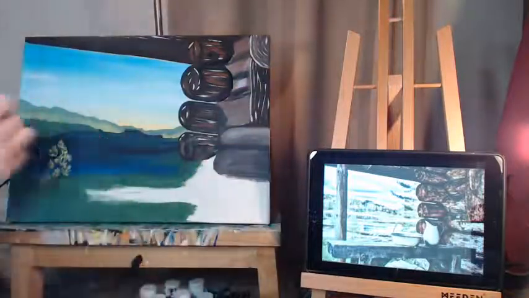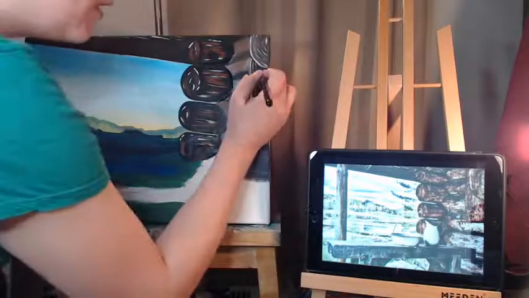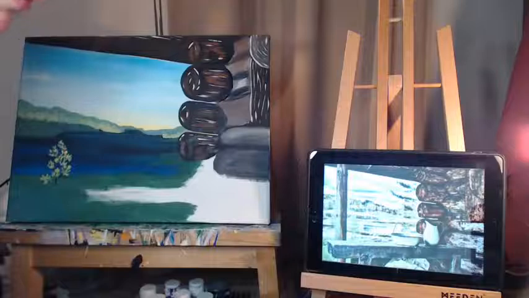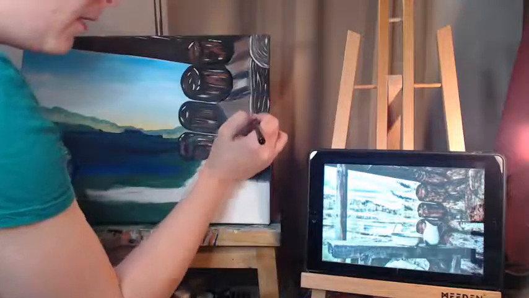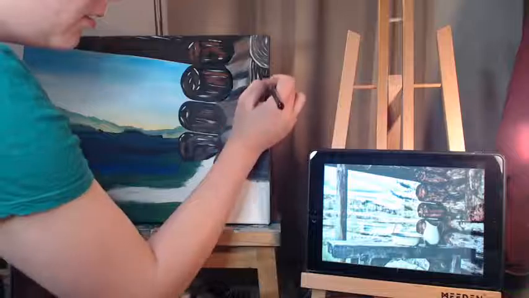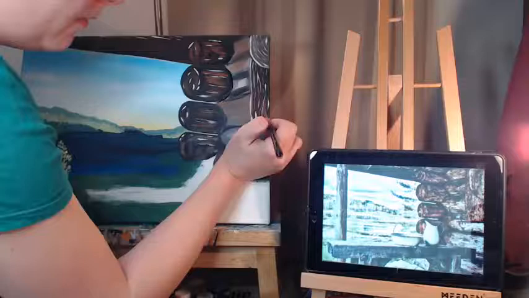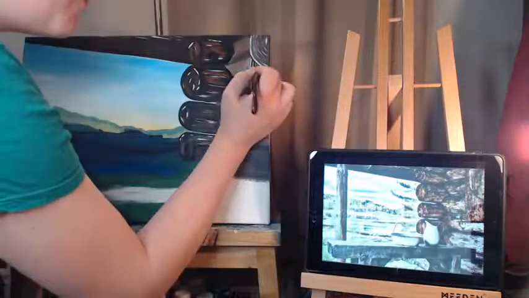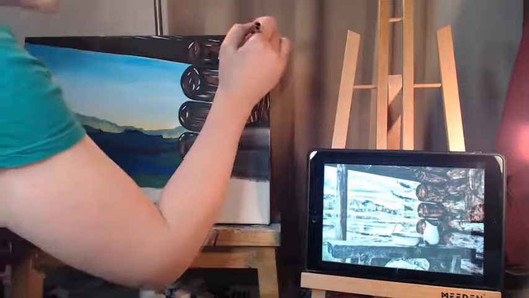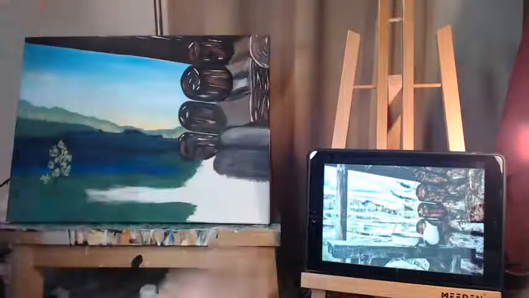Now we're going to get some brown. No, I need to clean off my brush first. Too much white. Okay, and then let's get some like brown and add it in here. Okay, same thing in here. Let's put a little bit of brown in here in this curvy area.